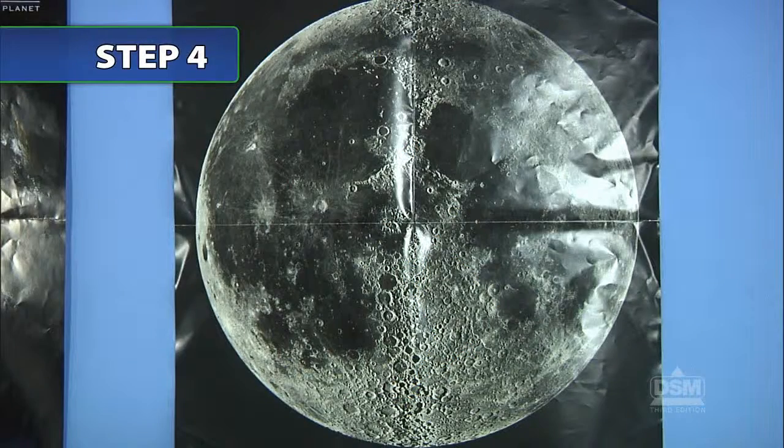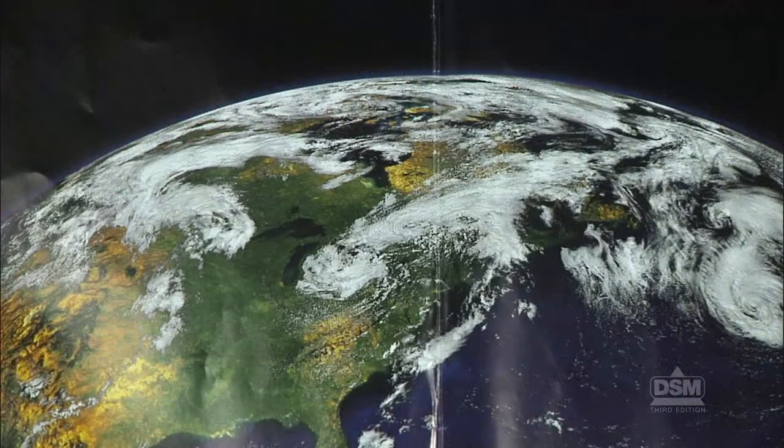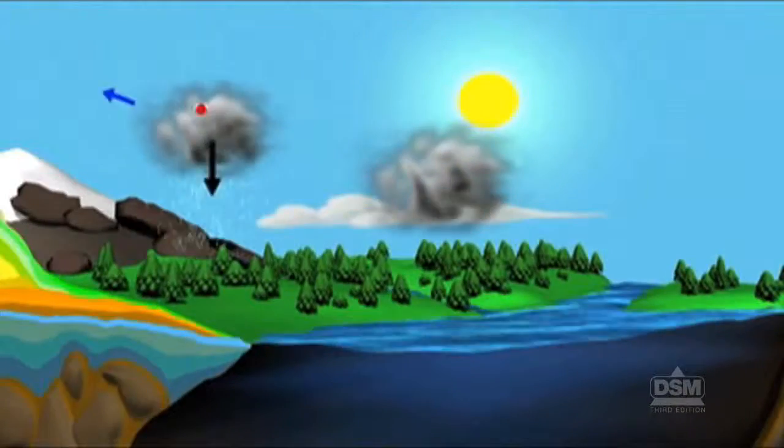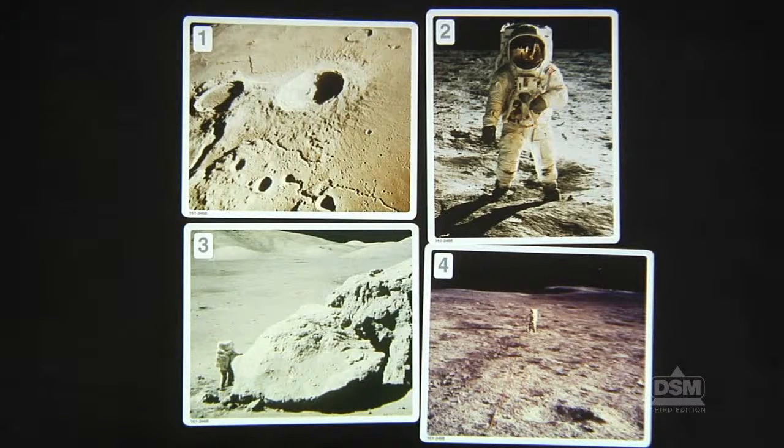Next, display the poster showing the Moon. Ask students to compare this image with the photo of Earth. Ask students, what colors do you see in this picture? The Moon looks blackish-gray. Students may point out the craters, round dents or holes, that cover the surface of the Moon. They should notice that there is no green, no blue, and no swirls of white, as there are with the Earth. Guide students to understand that the absence of these colors shows that there are probably no water or clouds.